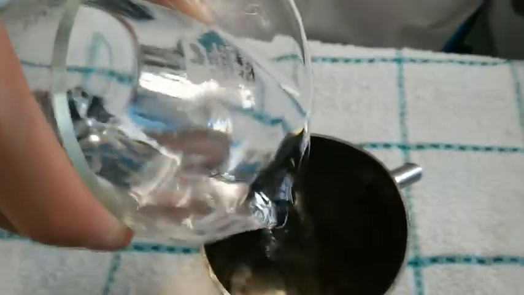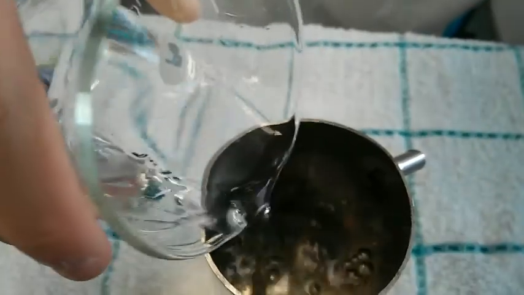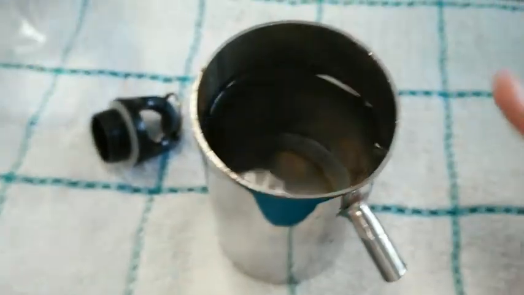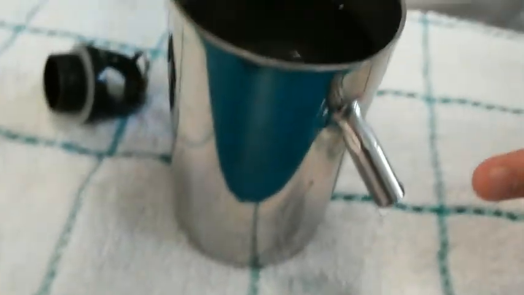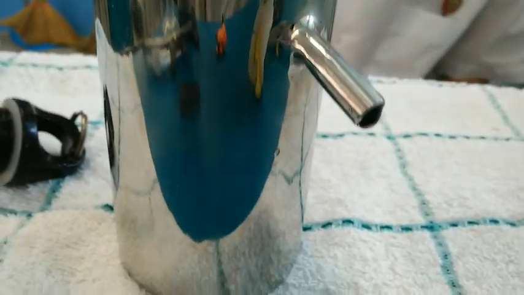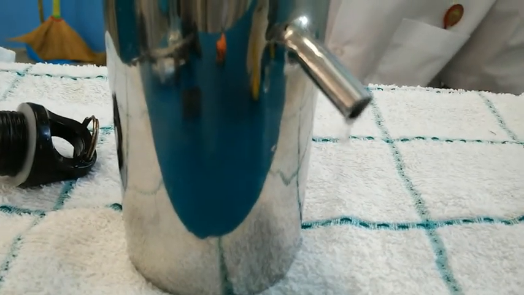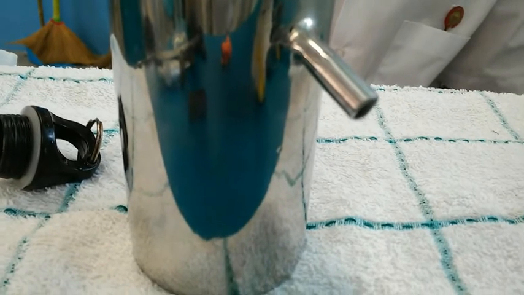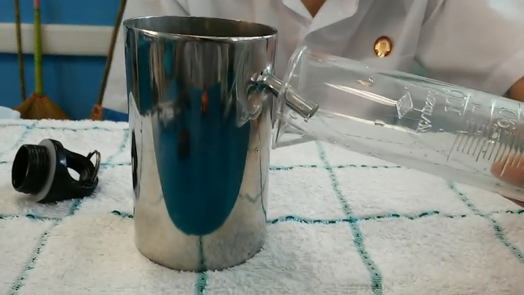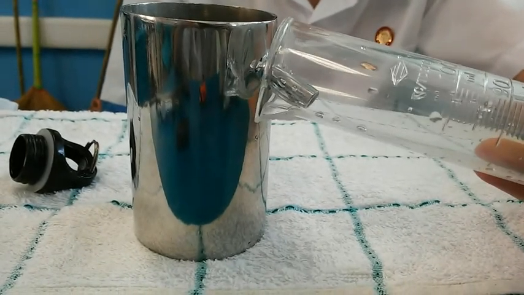Lastly, we will find the volume of the keychain. To find the volume of the keychain, we will be using a displacement can and a measuring cylinder. First, fill the displacement can until just below the spout and allow all excess water to drip out. When all the water has dripped out, place a measuring cylinder below the spout. Then, insert the keychain in.